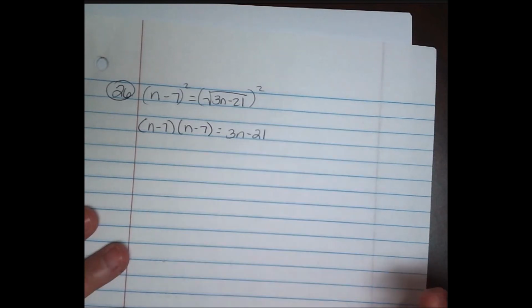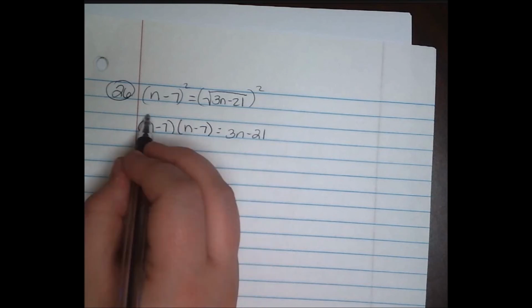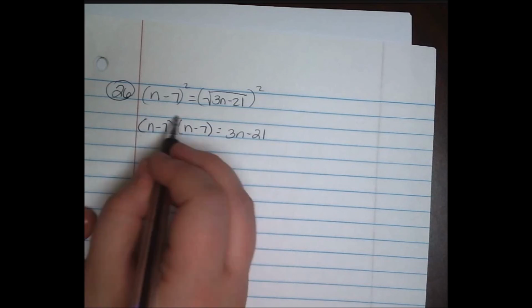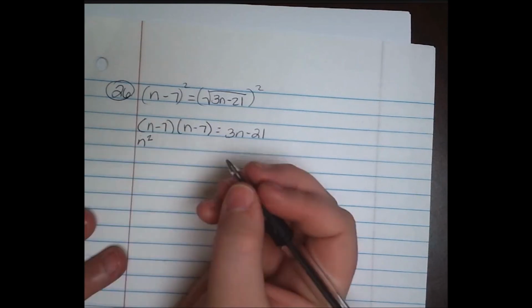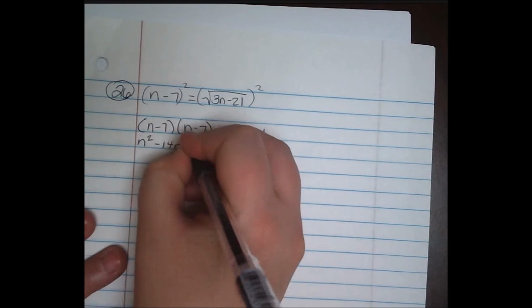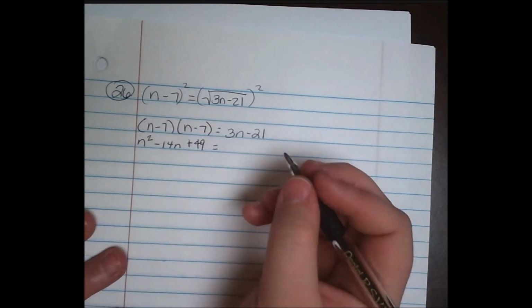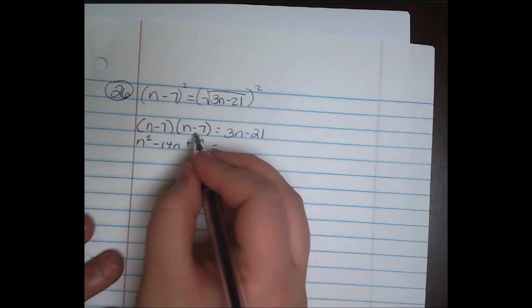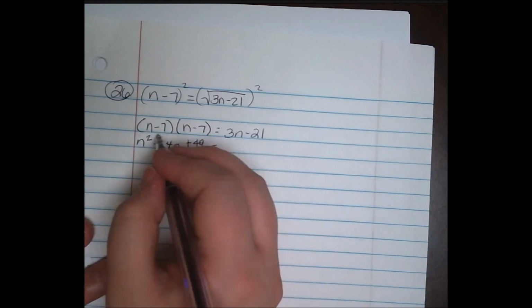So I'm going to let you multiply this together on your own, and when you do that, you should get, after you combine like terms, n squared minus 14n plus 49. So again, I skipped some steps there. You should be able to multiply this out on your own and get a product of this.